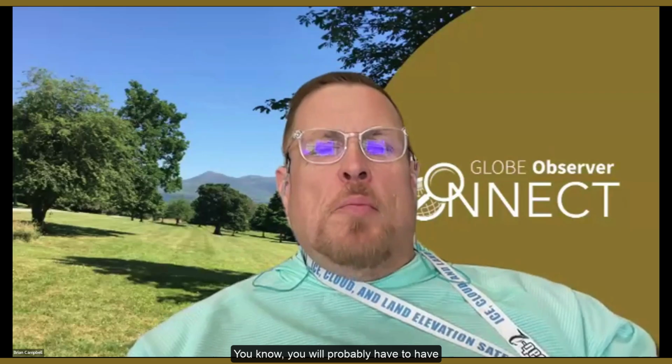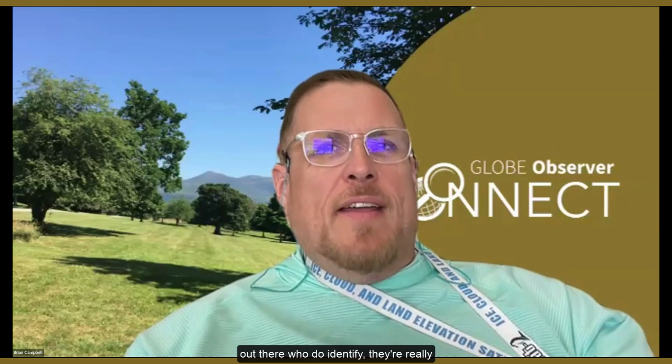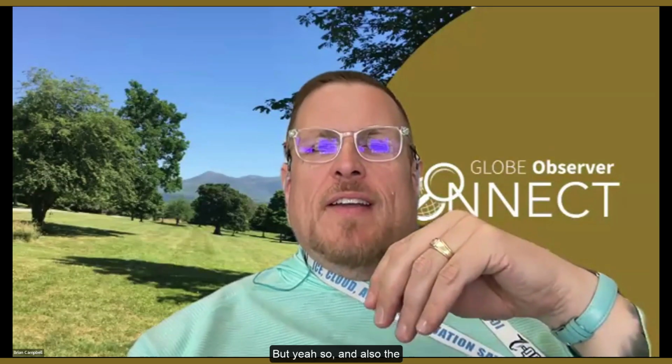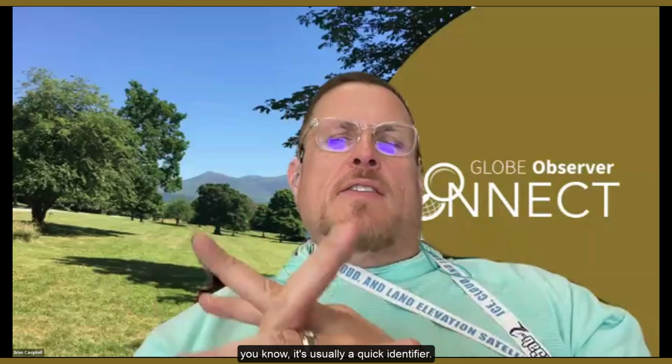So you will probably have both apps open if you don't know. There are a lot of folks out there who are really good at identifying, but I'm assuming the majority of folks don't have the Latin genus and species names in our brain for every tree that we're looking at. There are some hardcore experts that probably do. And the same thing with iNaturalist as well. It's usually a quick identifier. It has a really good accuracy rate.